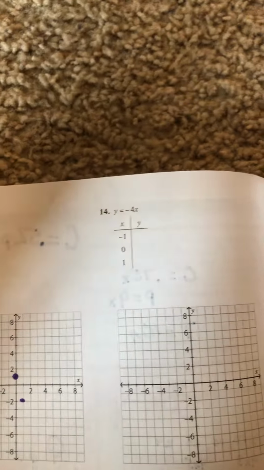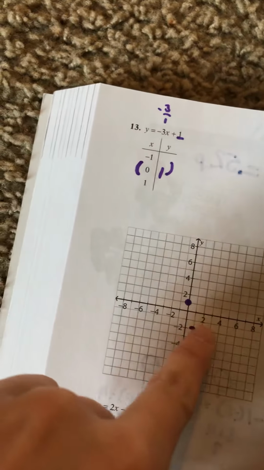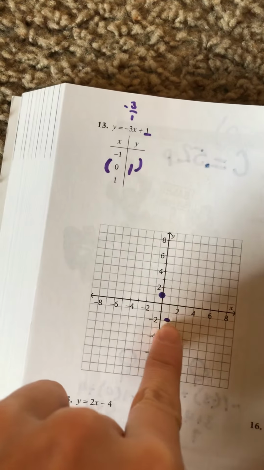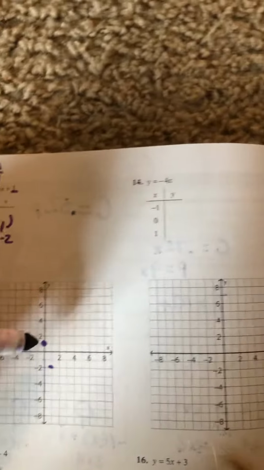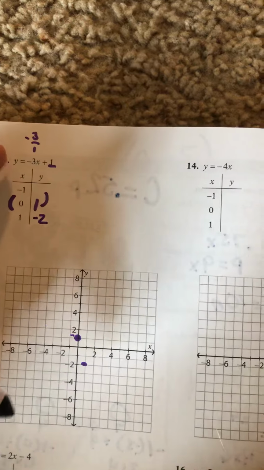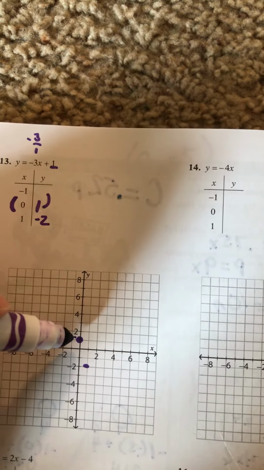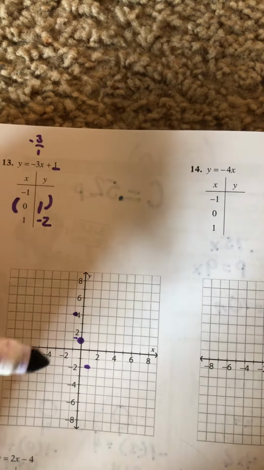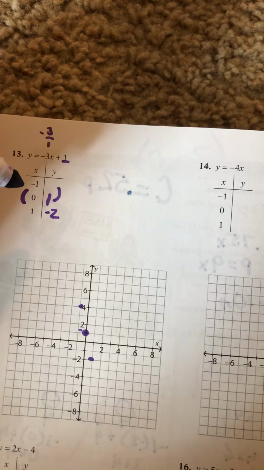And so when my x is 1, my y is -2. And now we're looking for the -1 coordinate, we go over 1, up 3. So when my x is -1, my y is 4.